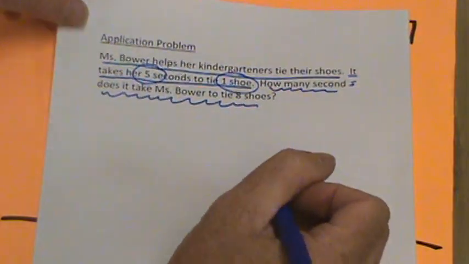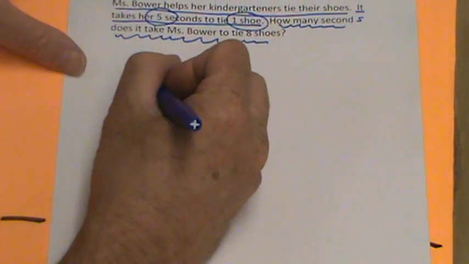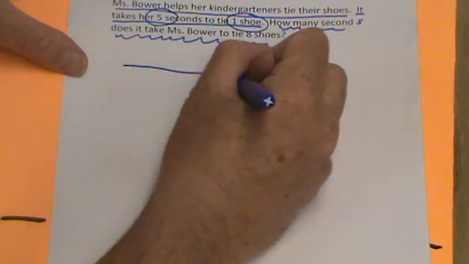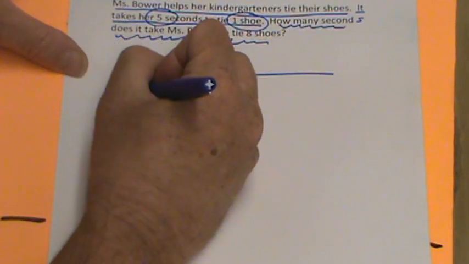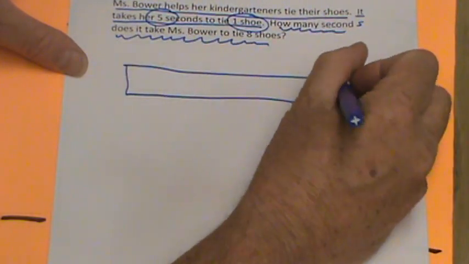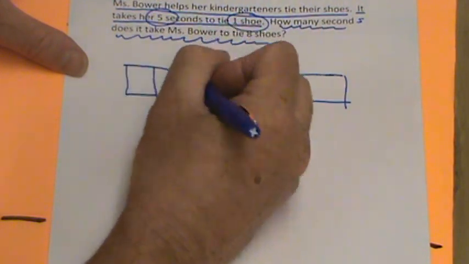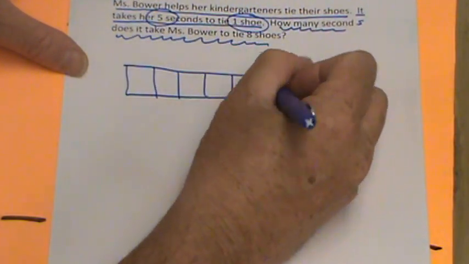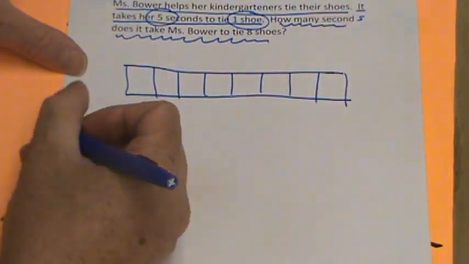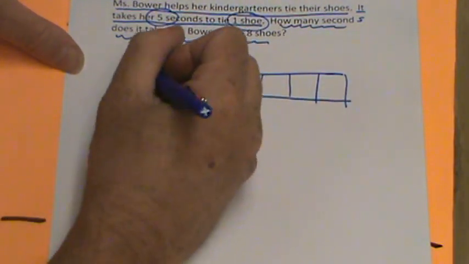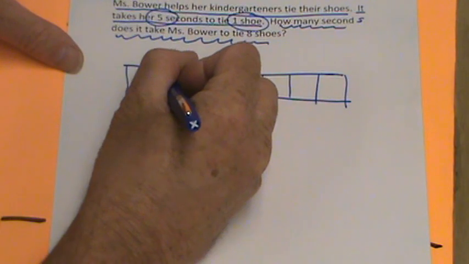Well, let's figure that out. We know, go ahead and write this part down. What do we know? We know that there are 8 shoes, right? 1, 2, 3, 4, 5, 6, 7, 8. We know that it takes 5 seconds to tie each shoe.